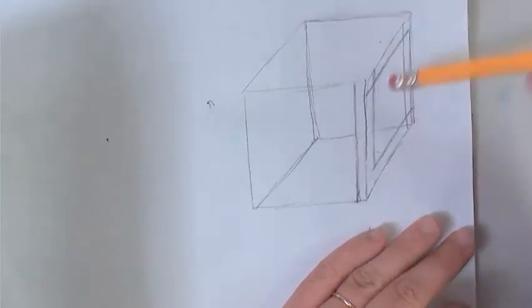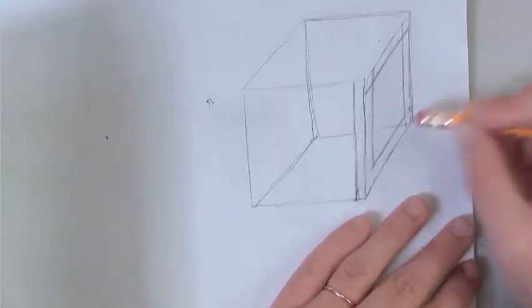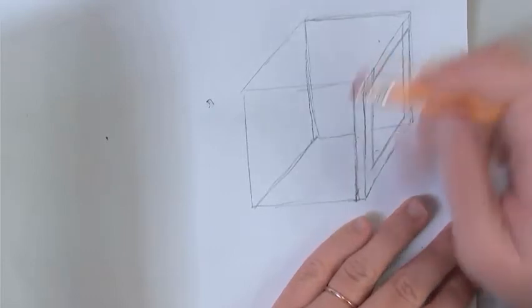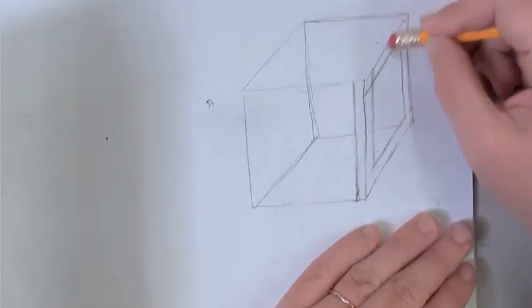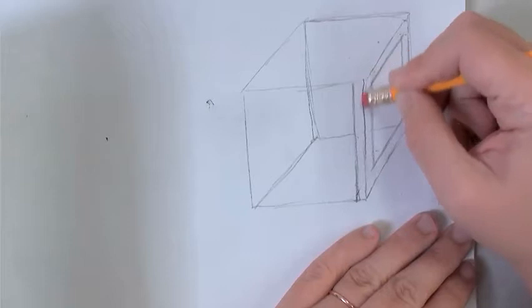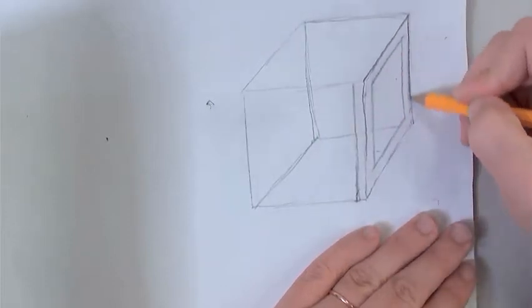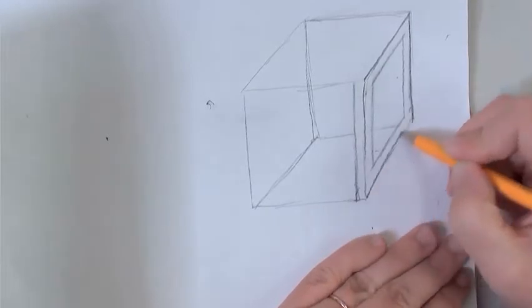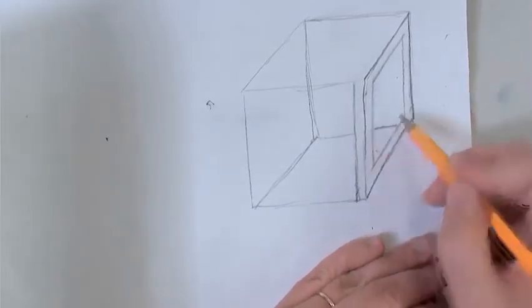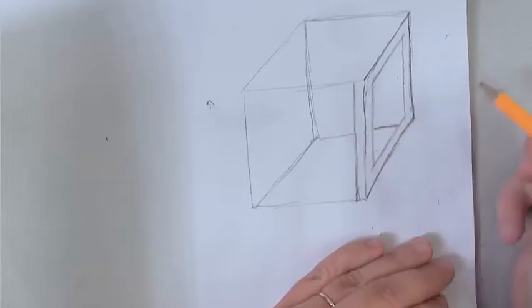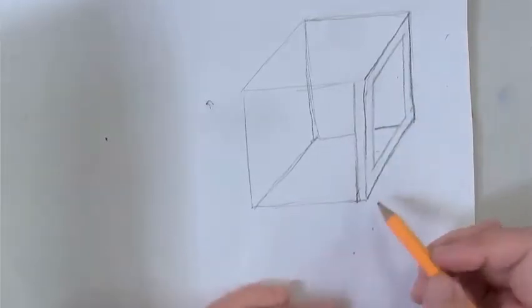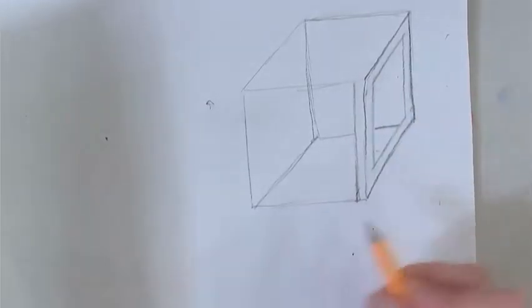All right, and erasing, again, those lines that I can't see through. All right. But I'm keeping this line because I can see through this area here. Okay, so I'm going to keep doing that for all.